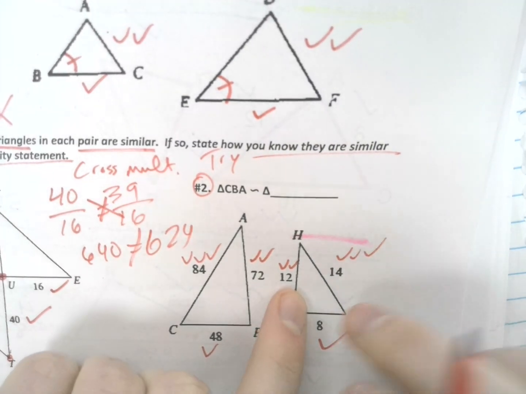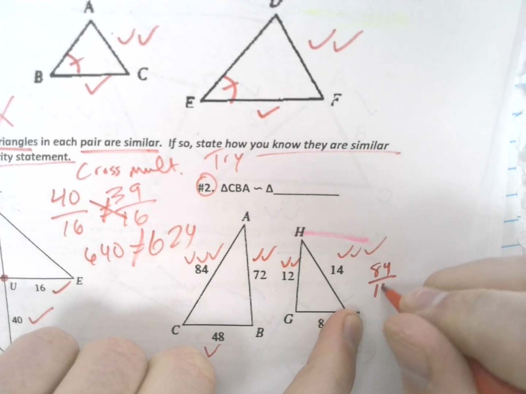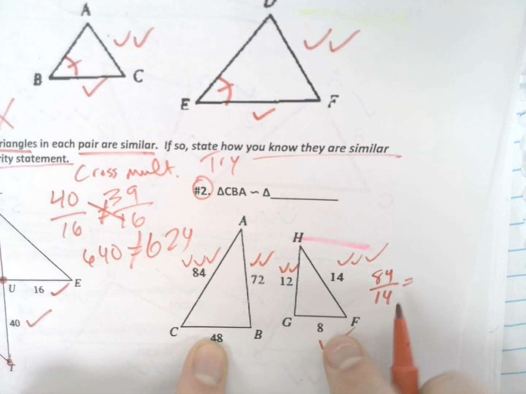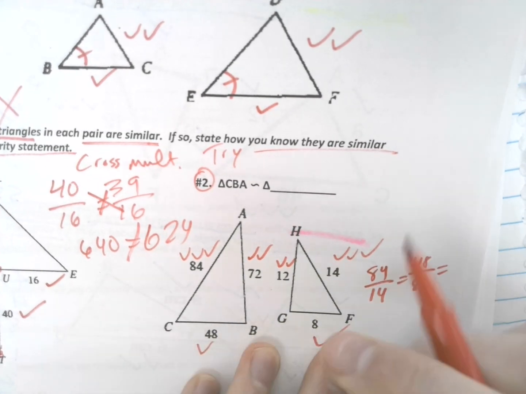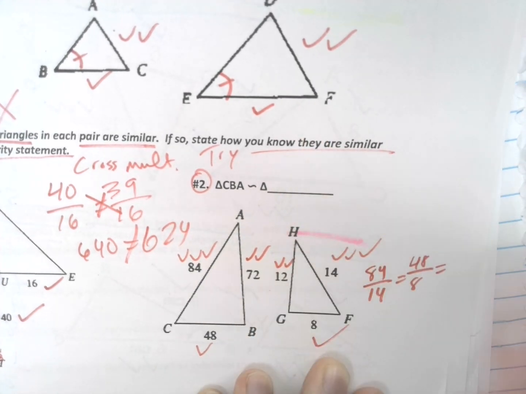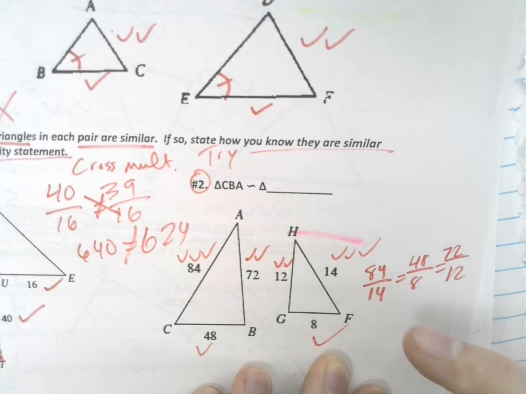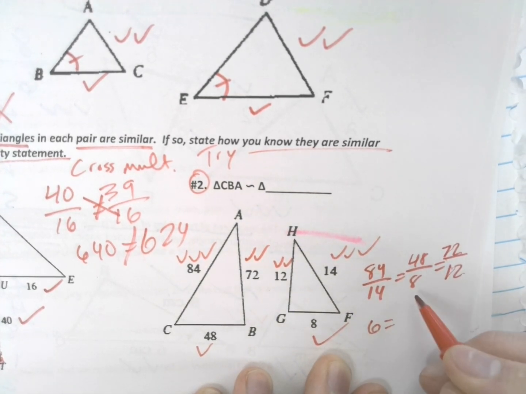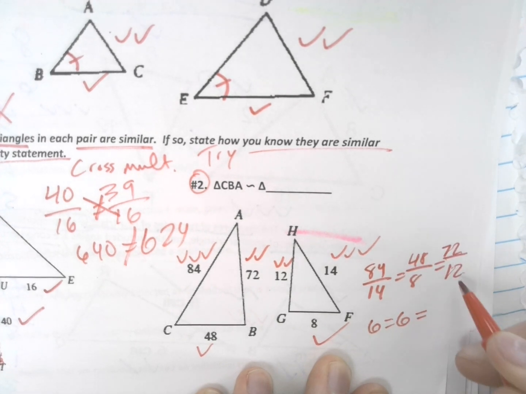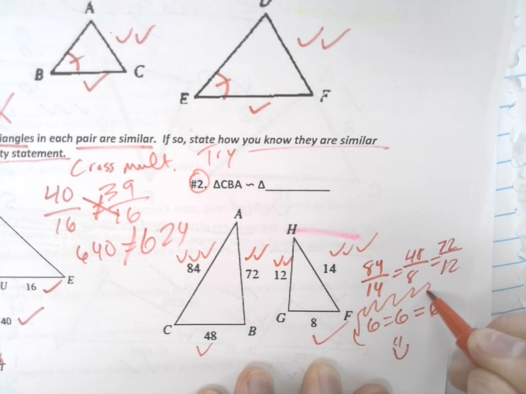So I come over here and say, okay, there's kind of that long side. We know that's going to go with 14. And then we're going to have our bases, 48 over 8. And then we're going to have, of course, our heights here, kind of the straighter lines, 72 over 12. And so whenever you reduce all these fractions, 84 divided by 14 is 6. 48 divided by 8 is 6. And 72 divided by 12 is 6. We, of course, get 6, 6, 6.